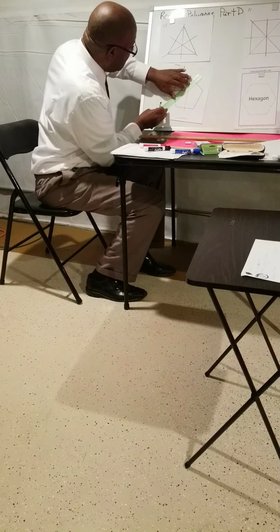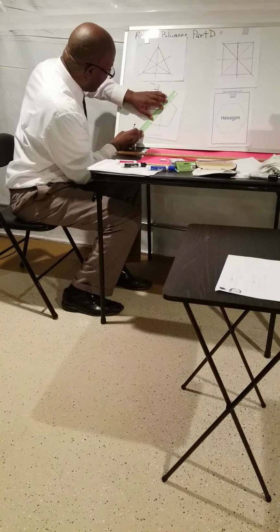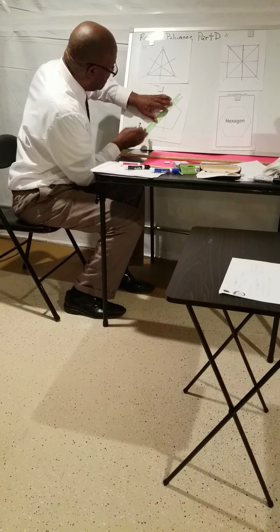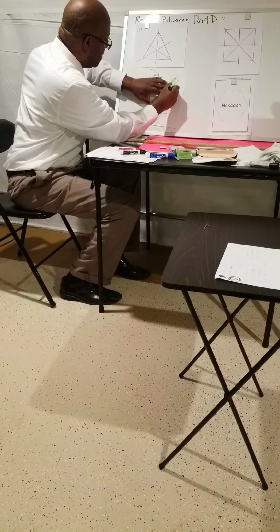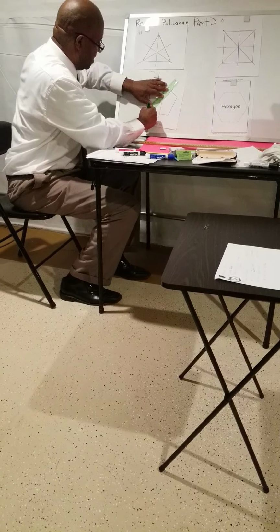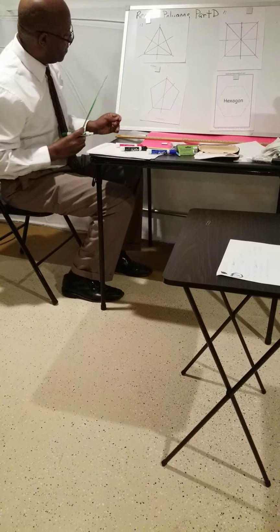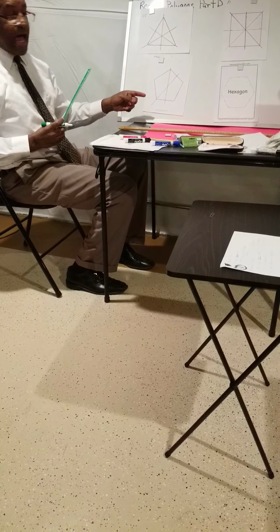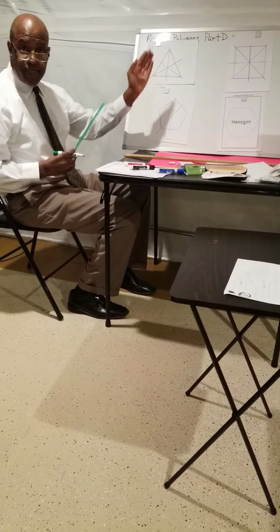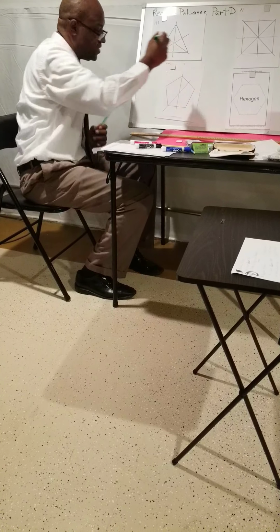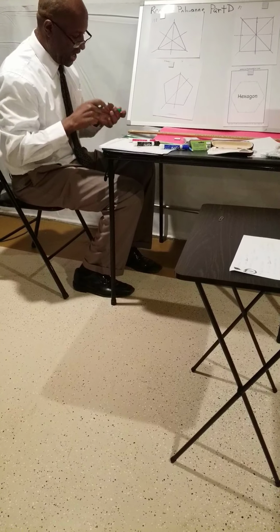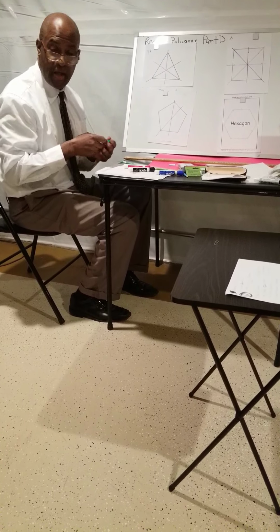Okay, the line this way. That green line is a line of symmetry, and both these sides, if you fold them, are line symmetric. So we have two lines of symmetry so far. Okay? Any others?